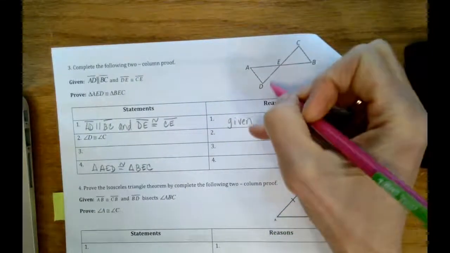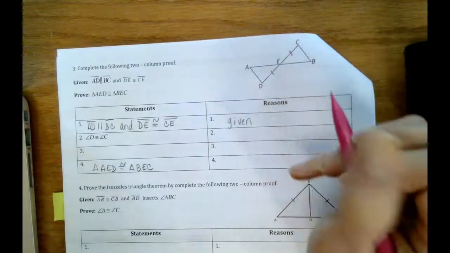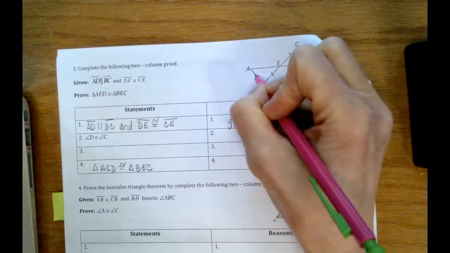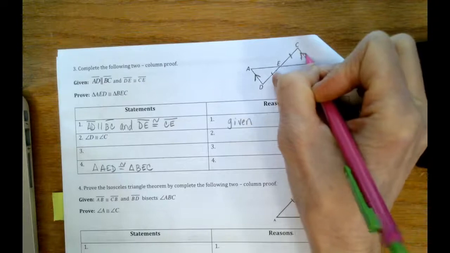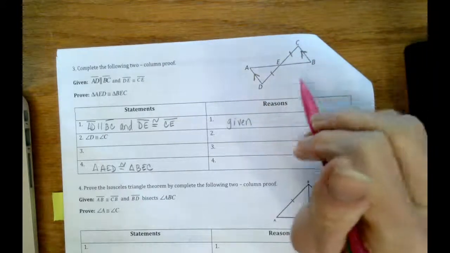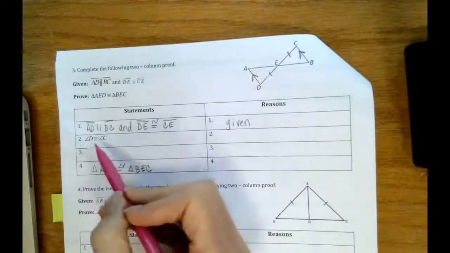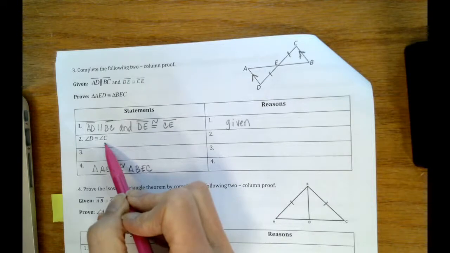So we know that DE is congruent to CE, and we also know that AD is parallel to CB. And the second that we talk about parallel here, we've got angle D is congruent to angle C. I totally overlooked that. That's filled in for us.